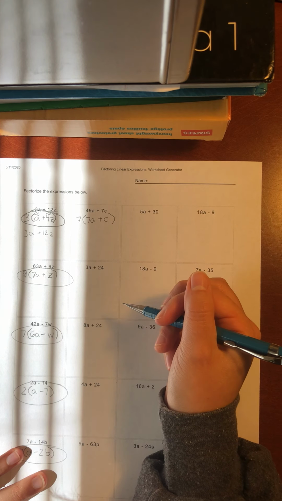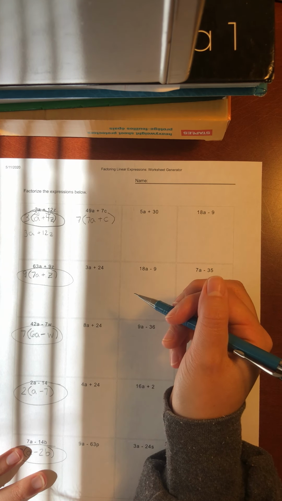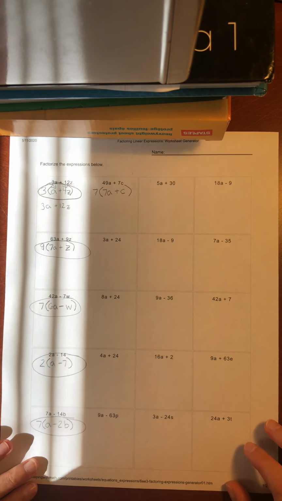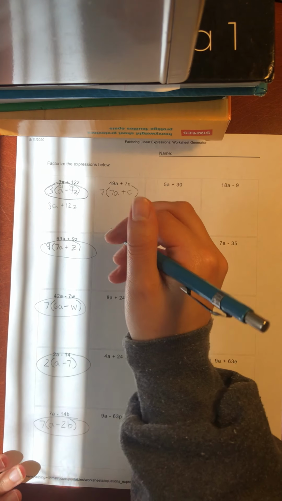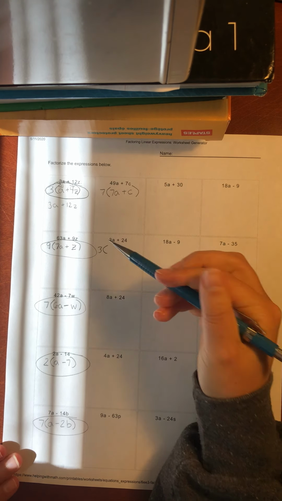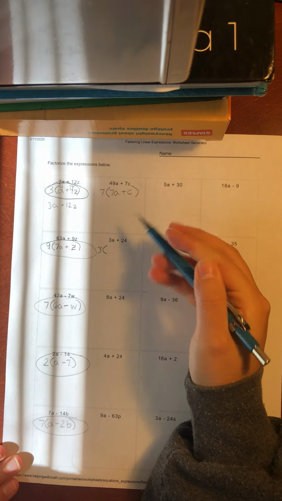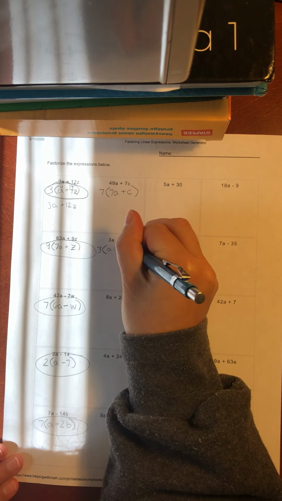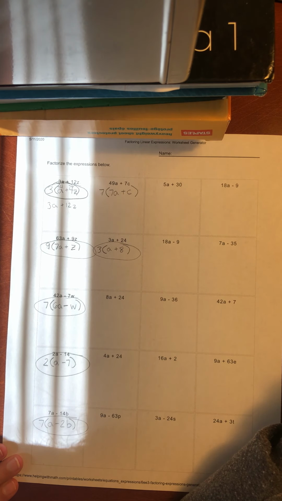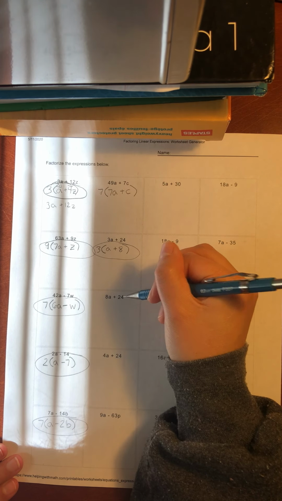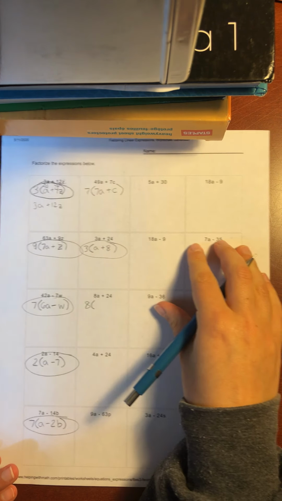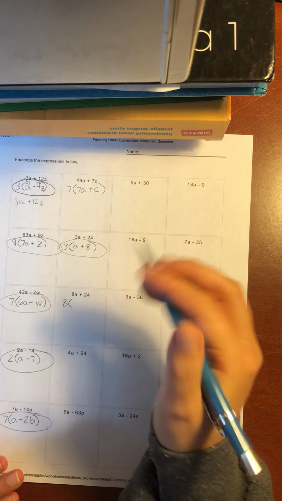3a and positive 24, the biggest number that goes into both of those terms is, sorry about the lighting, it's really not very good, 3. I'm going to take out a 3. 3 times what is 3a? That's a. 3 times what is positive 24? That's 8. Next, 8a and positive 24. I can take out an 8. Yay, it went back to normal. Okay, the sun keeps moving on me.